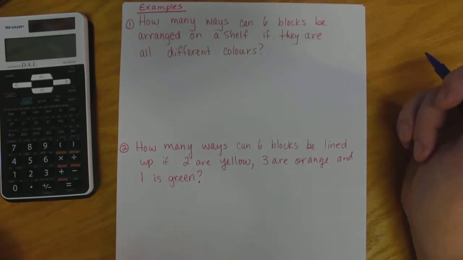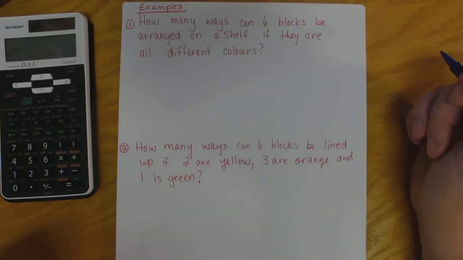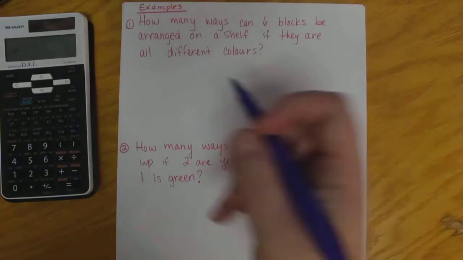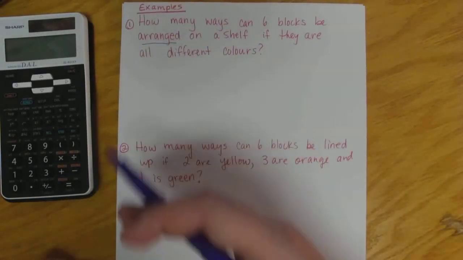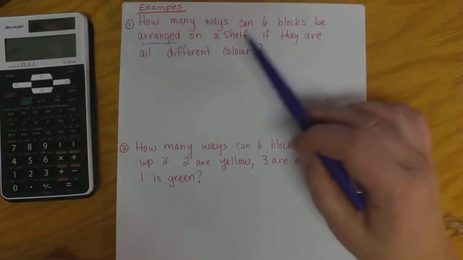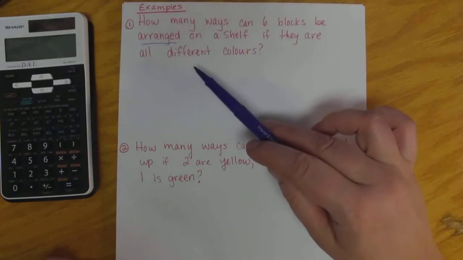So we're going to do a few examples now. I've written the questions down and we'll just go through them. How many ways can 6 blocks be arranged? That's a keyword, arranged. That indicates that it's a permutation or multiplication principle on a shelf if they are all different colors.